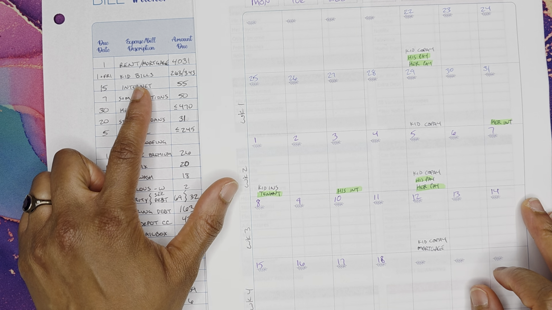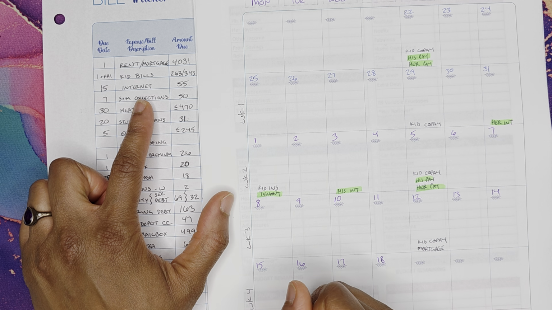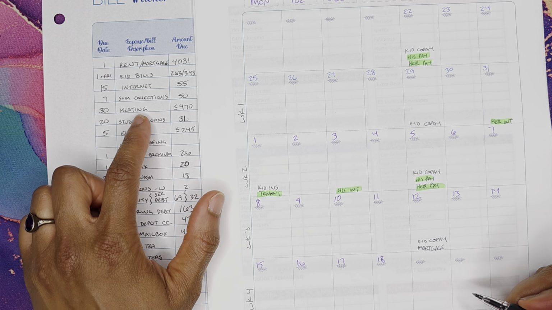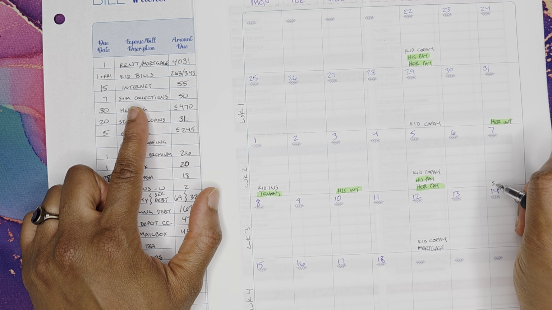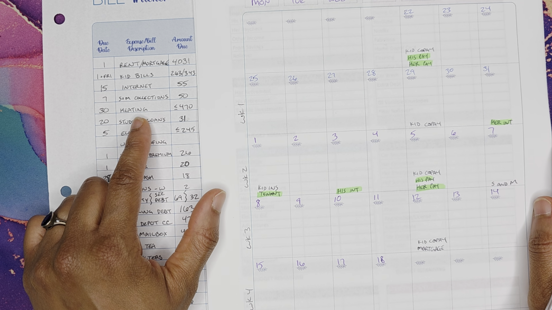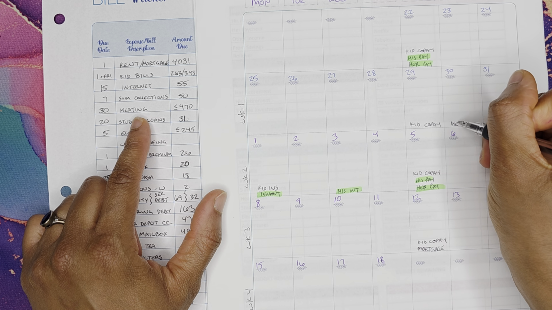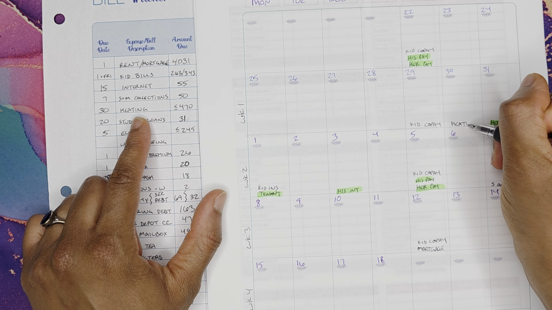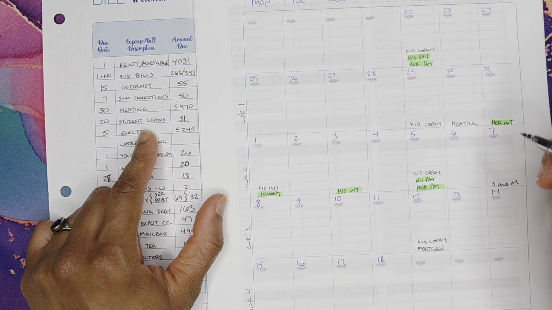Okay. So there's that. And then there's the internet bill on the 15th. And then S&M collections on the 7th. Will they charge it on the 7th? That's doubtful. But I at least want to have it set aside by the 7th. And then the heating bill is on the 30th. This is the natural gas bill. And student loans is on the 20th.